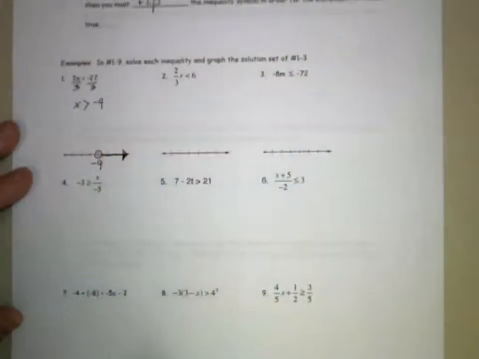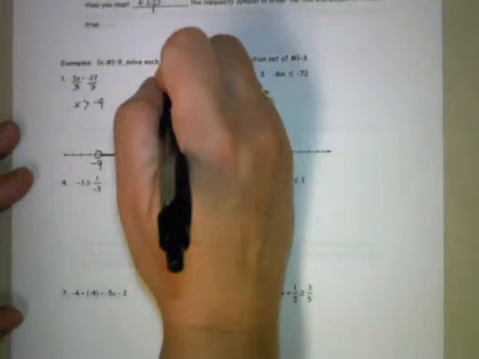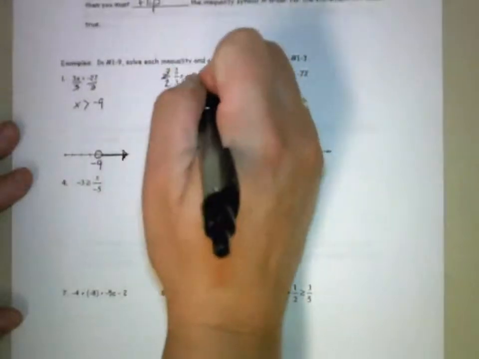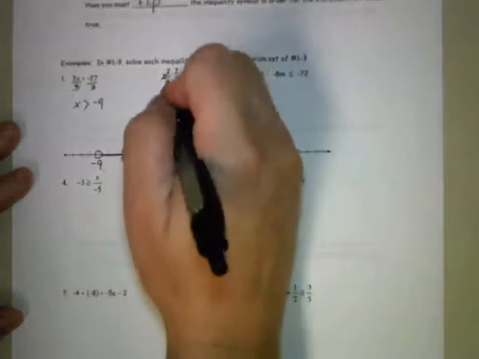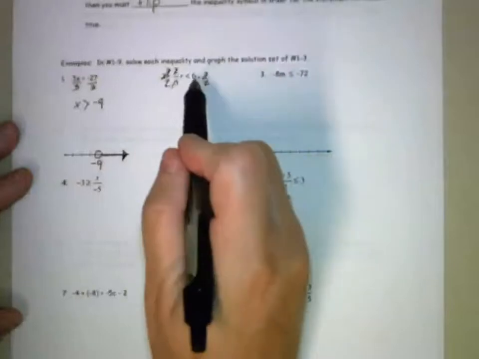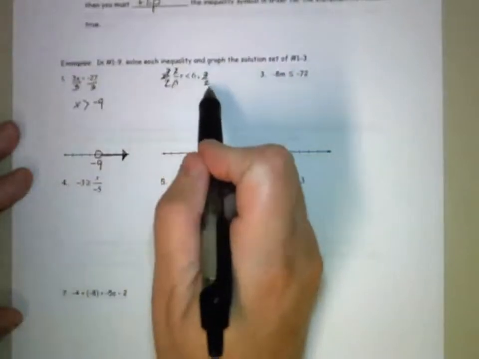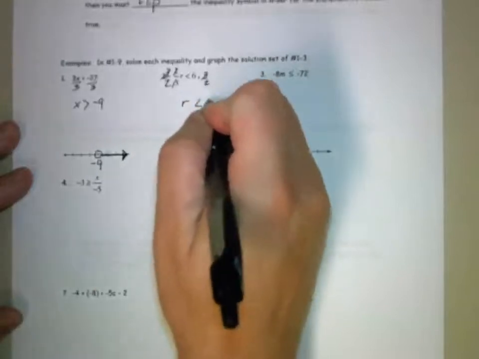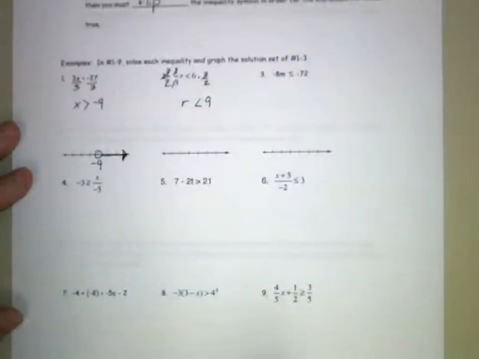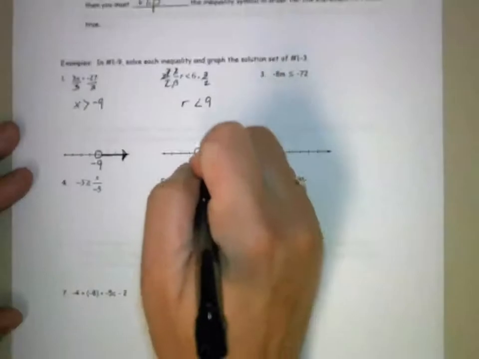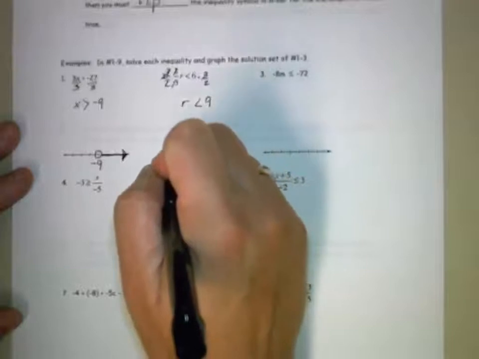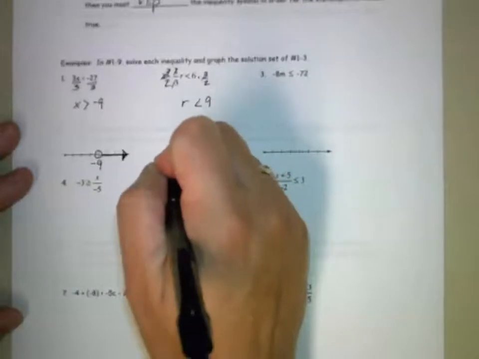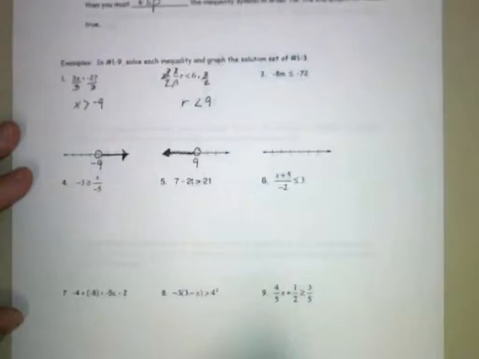Number 2, we're trying to get rid of the 2/3, so we are going to multiply both sides by the reciprocal. These all cancel out. 6 times 3 is 18, divided by 2 is 9. So that says r is less than 9. We're going to have an open circle on the 9 and everything less than 9 colored in.